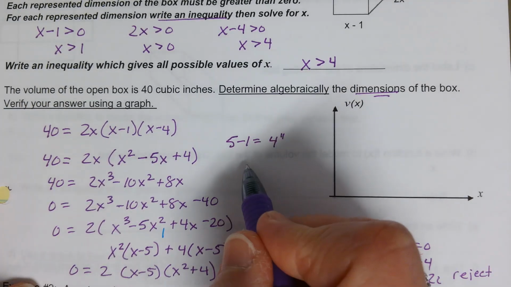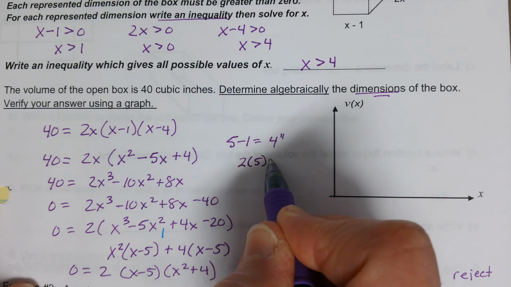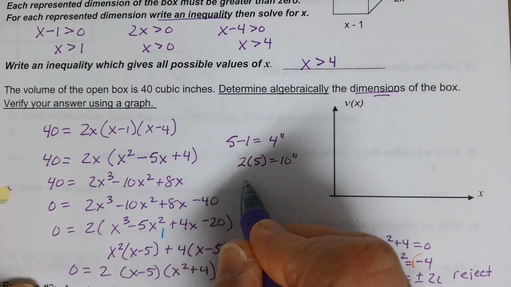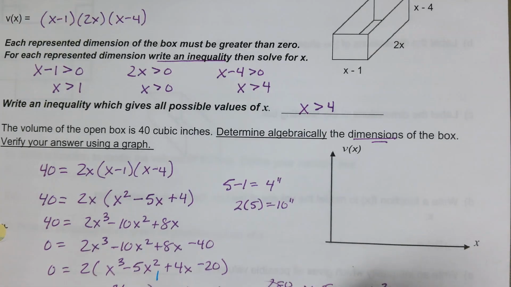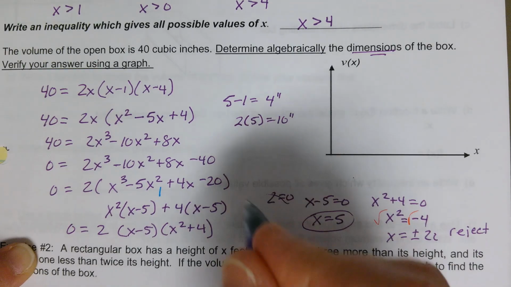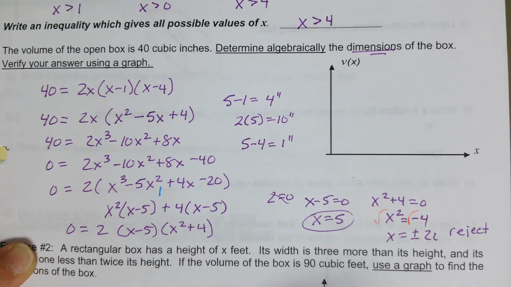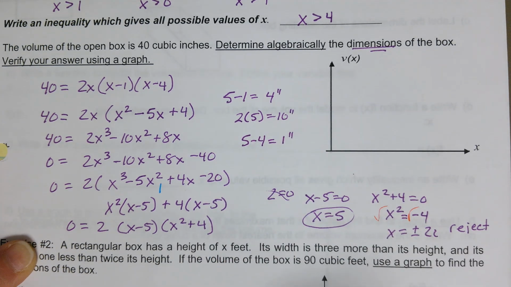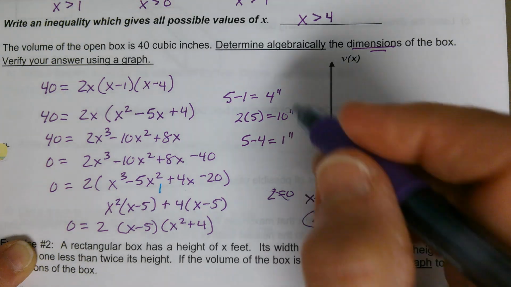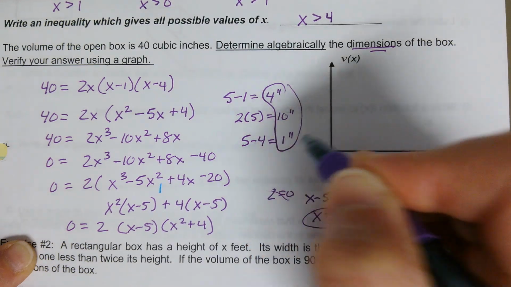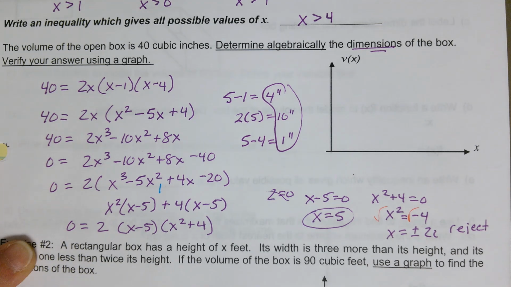The width 2x, 2 times 5, which is 10. And the height was x minus 4, plugging in 5 for x, 5 minus 4 is 1. So there are our dimensions, 4, 10, and 1. And if we multiply them, the result is 40.